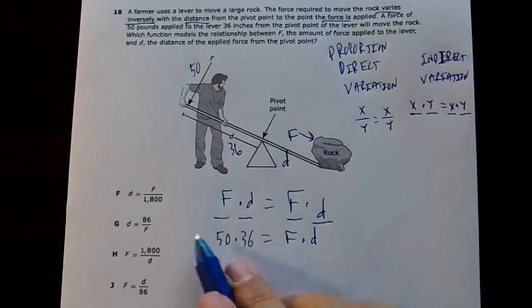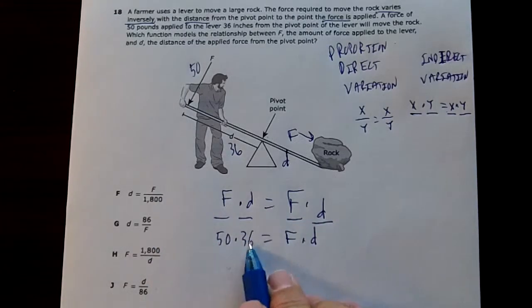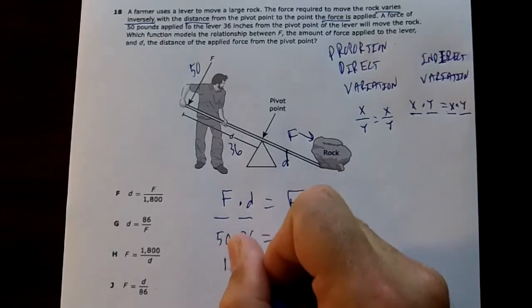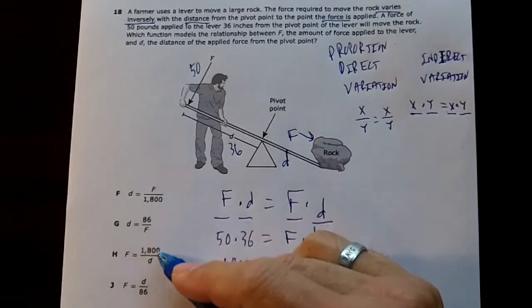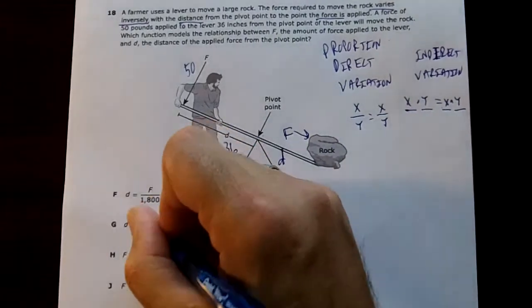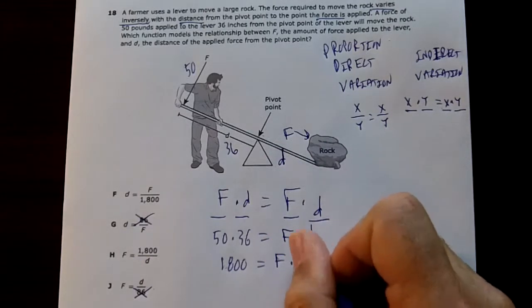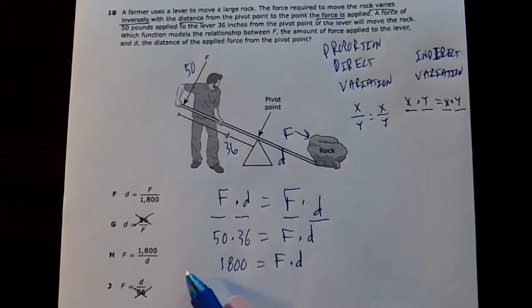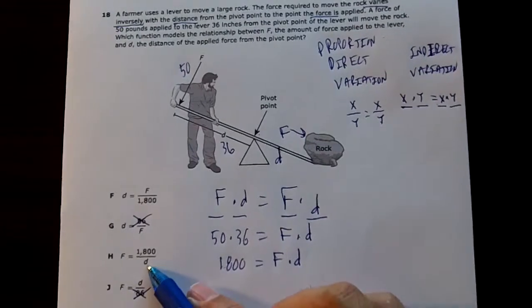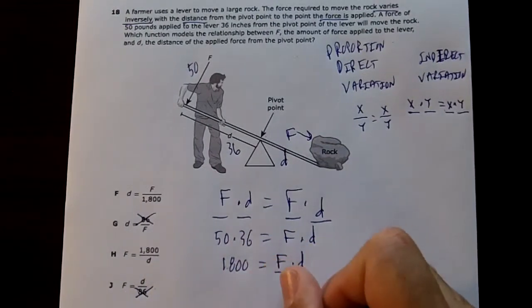Now then, we need to match this up to one of these. 50 times 36 is 1800. That's where the 1800 comes from. So we know right now that 86 is wrong in it. So 1800 is equal to F times D. Now then, let's look at our choices. This one has, let's just divide by D.